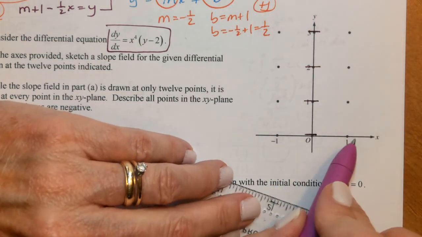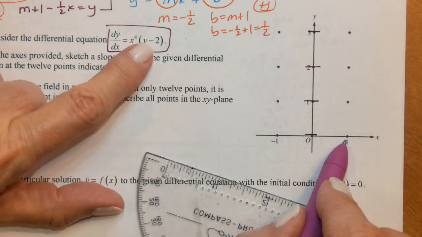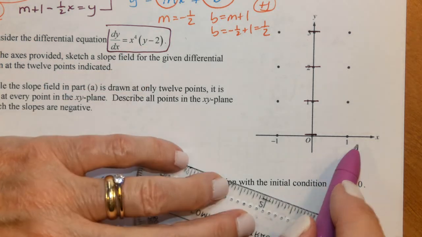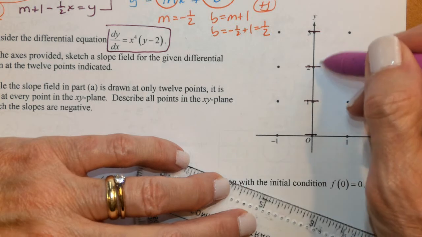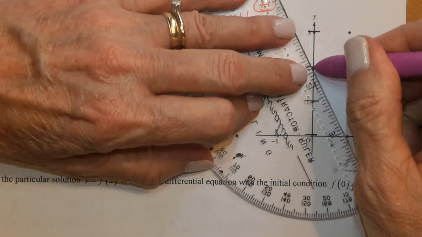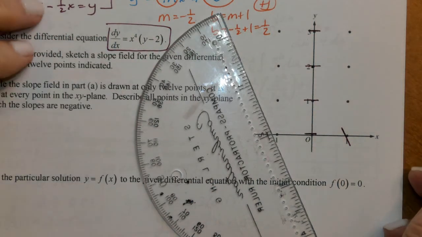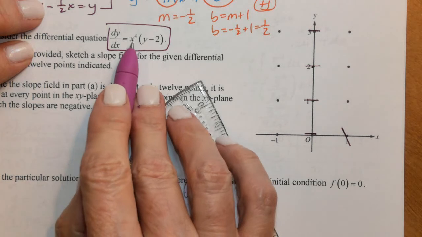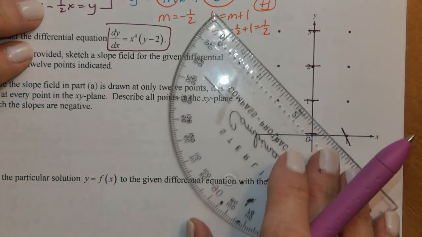Okay, let's go to the point (1, 0). 1 times negative 2 is a negative 2, right? So down 2 over 1 or up 2 left 1. There's my negative 2 slope. Let's go to the point (1, 1). For (1, 1), I have 1 times a negative 1, so that is a negative 1.